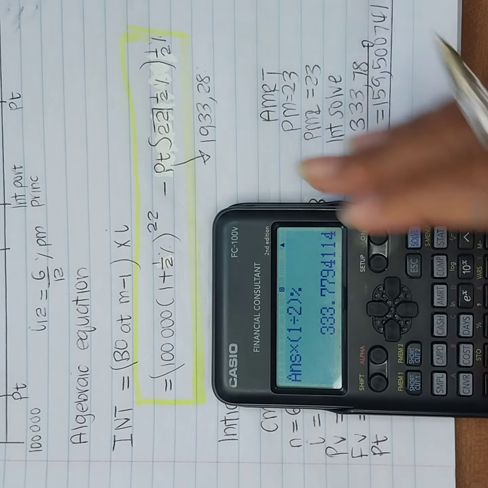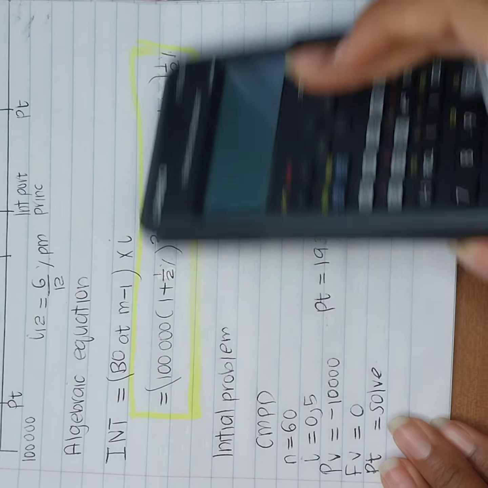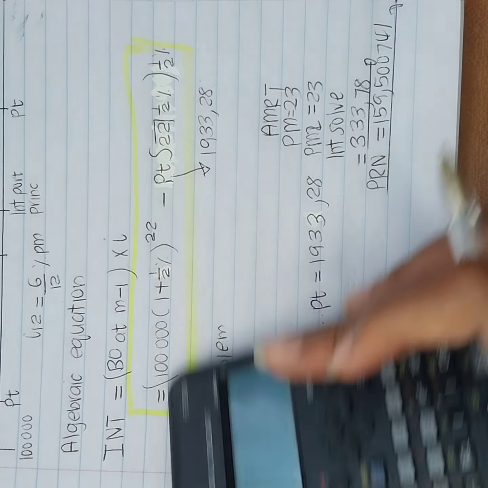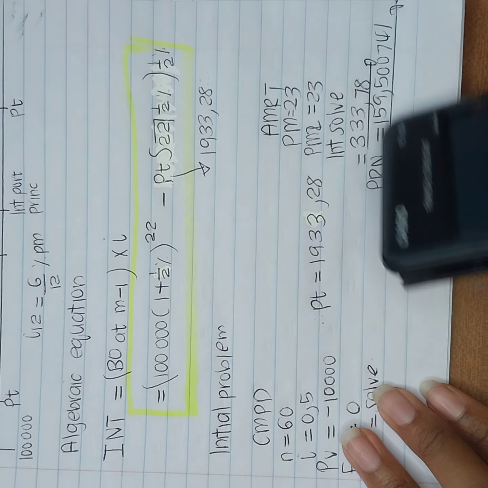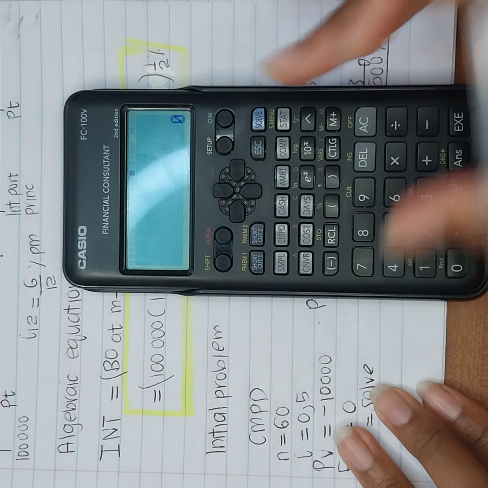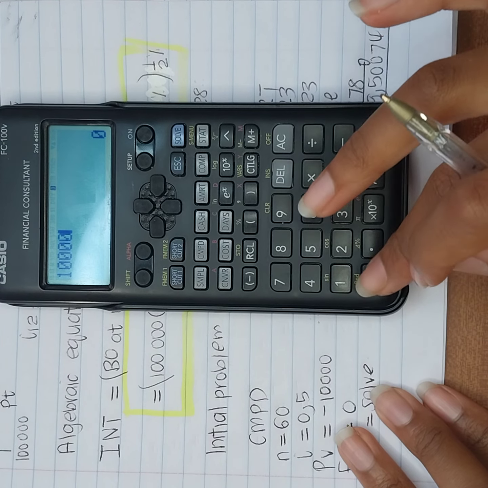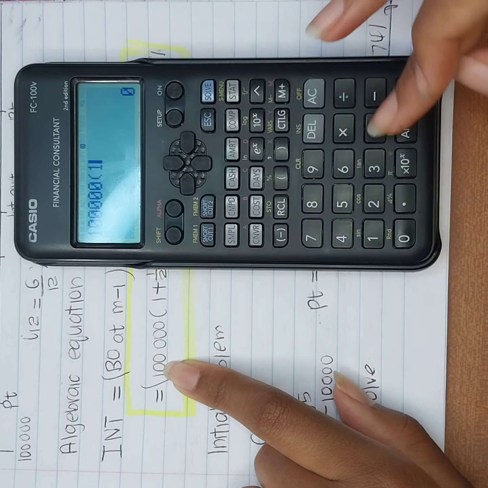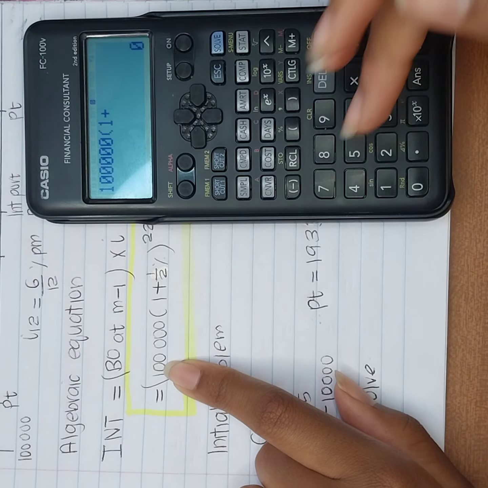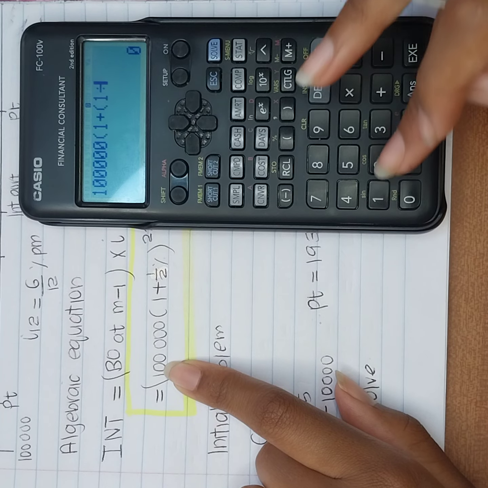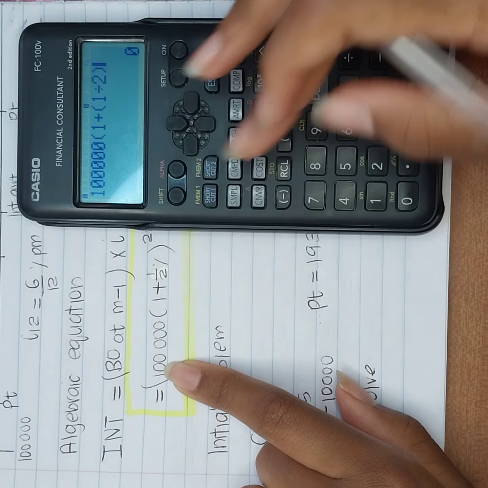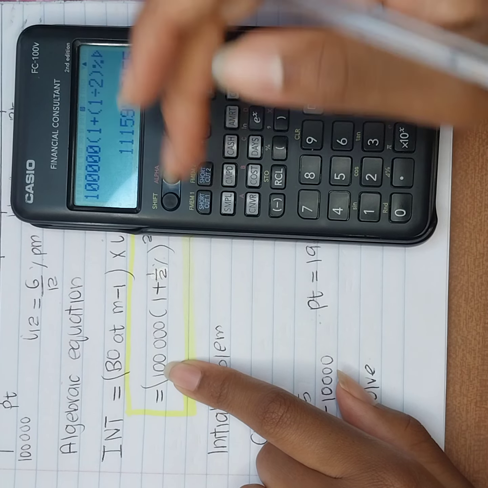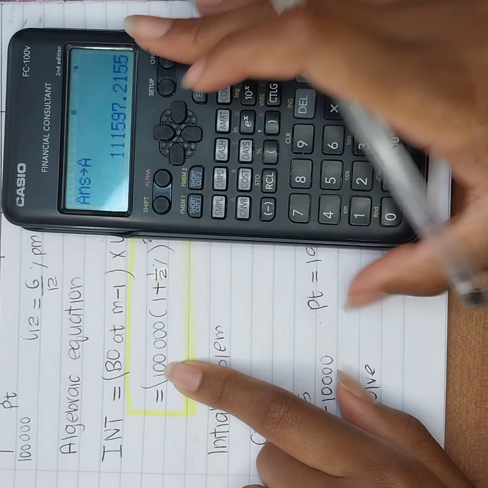Okay, so I just thought I should show you guys this whole thing done on the calculator. So what you have to do is, using the algebraic equation, test if we get the same answer. So you just need to press 100,000, right, which is the present value of the loan, times 1 plus 1 divided by 2%, to the power of 22. This is the answer. I shall store it under A.